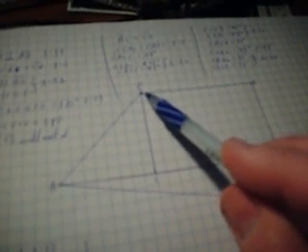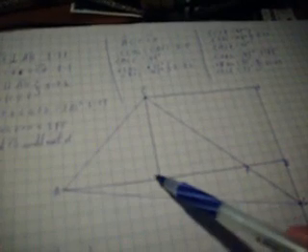Alright? Now, AC equals CE. Okay, we already established that. That means that angle EAC equals AEC. Well, here's AEC. Okay, so this angle right here and this angle right here are going to be equal in size. Alright, that's by Euclid Book 1, proposition number 5.